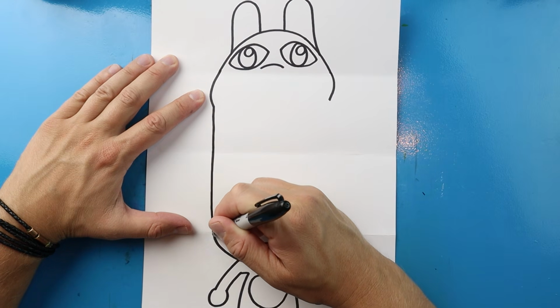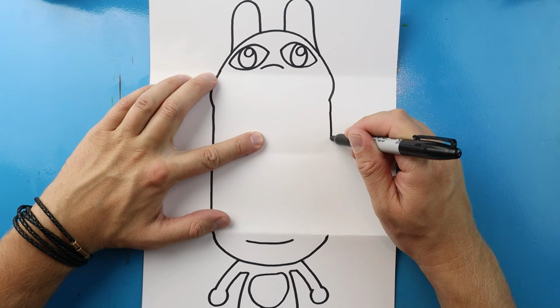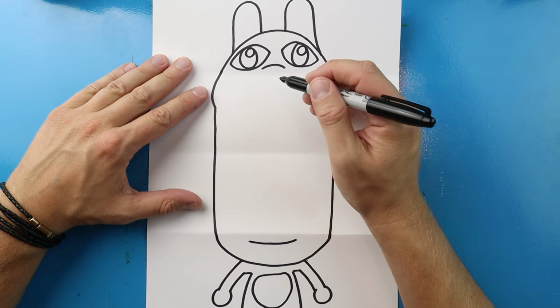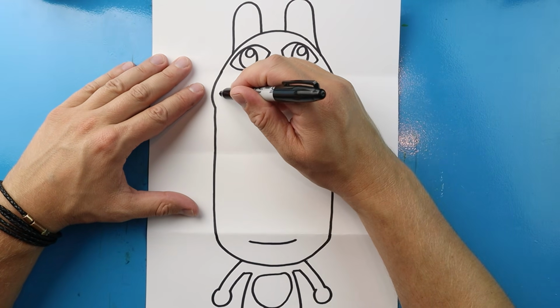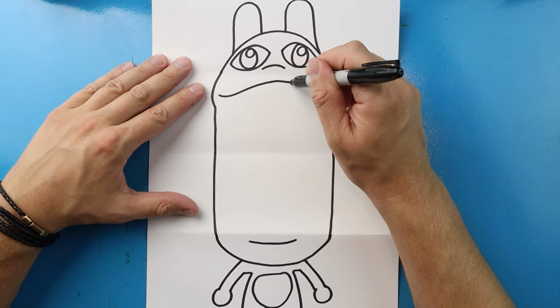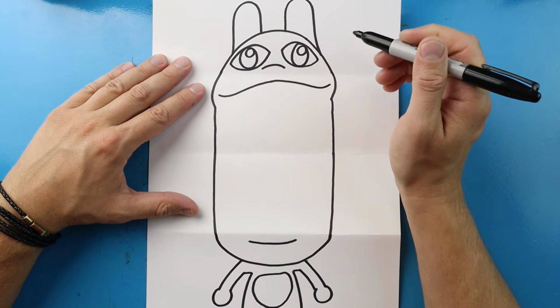Then I'm going to bring this line down. And I'm going to go ahead and bring this line down right to this line. Now for the top of the mouth, let's make this line kind of curve up. We're going to go over, back down, and curve back up.